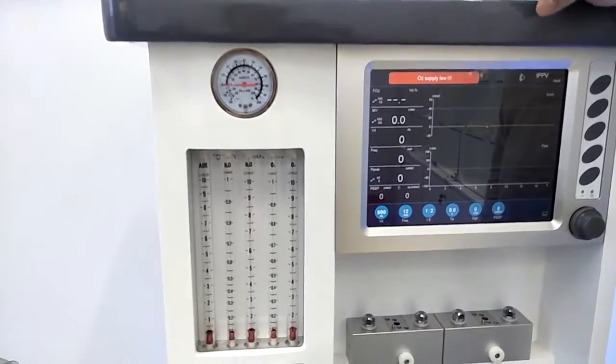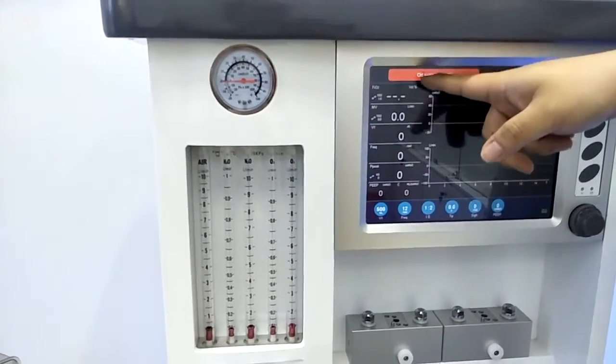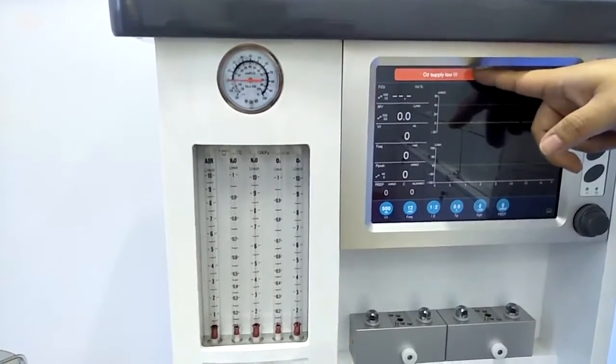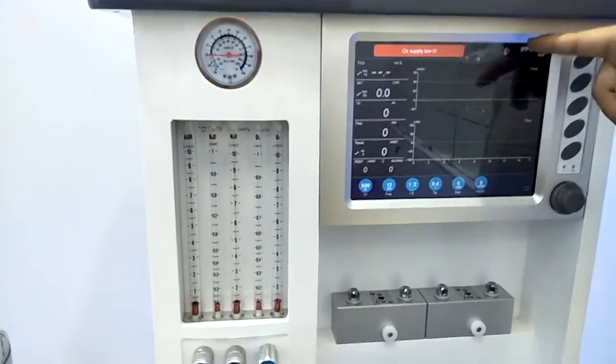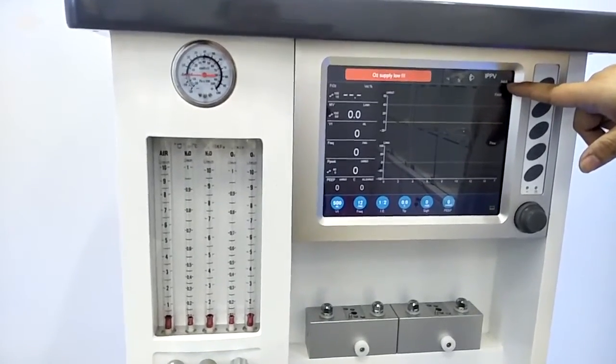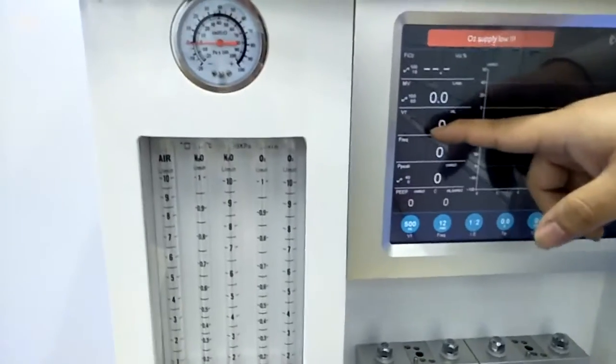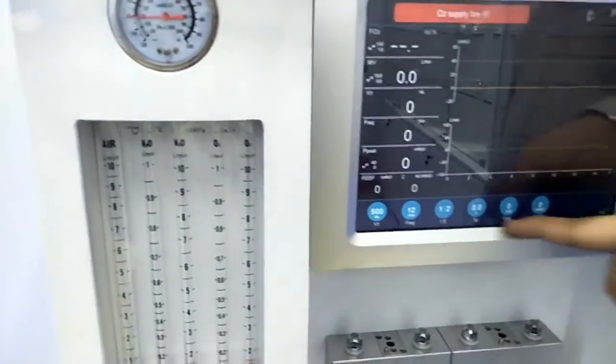Under the main interface, we have four parts. The top side is the alarming area, with red and yellow colors for the alarms, and also different frequencies of the sound. And here is the ventilation mode we are choosing now, and it will show whether it is for adult use or children use. The left side here is the monitoring parameters, and the lower side is the adjusting parameters.